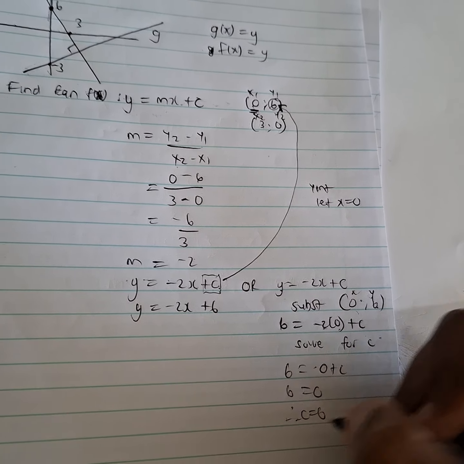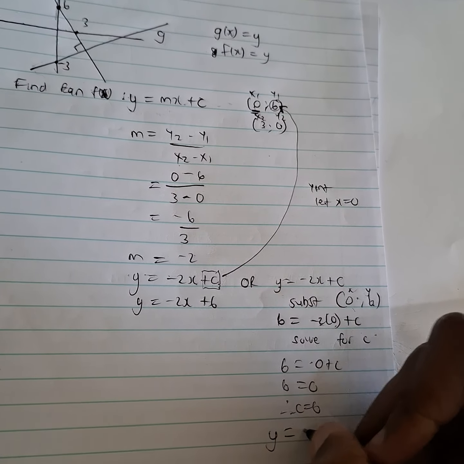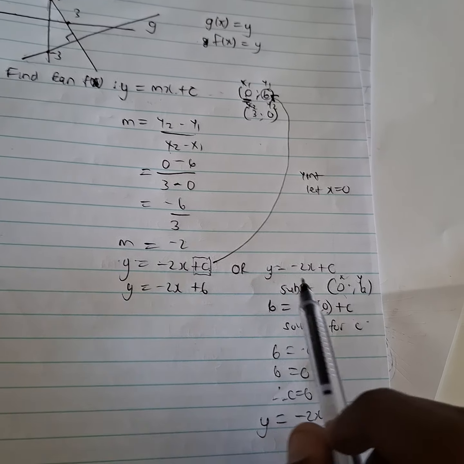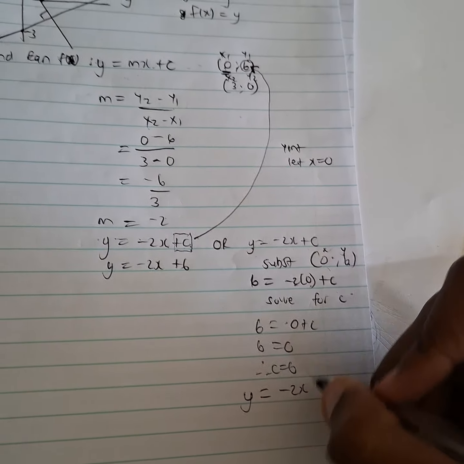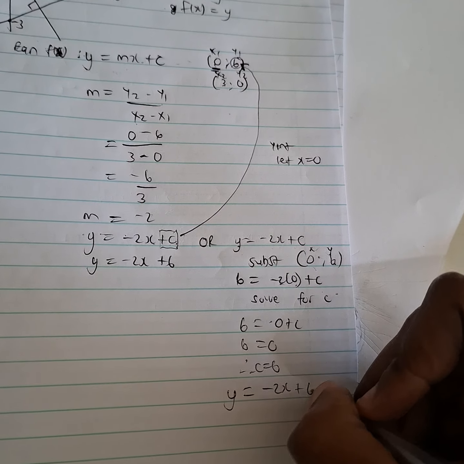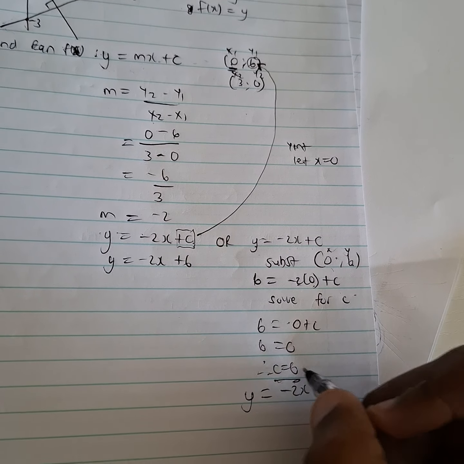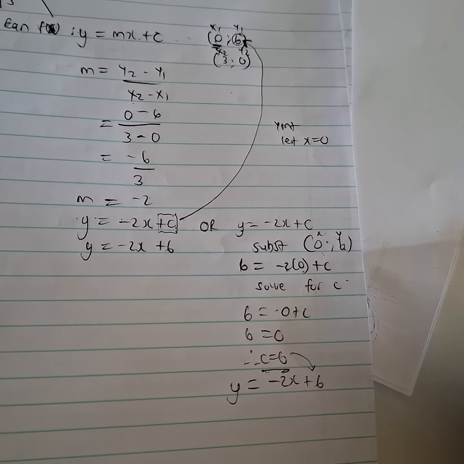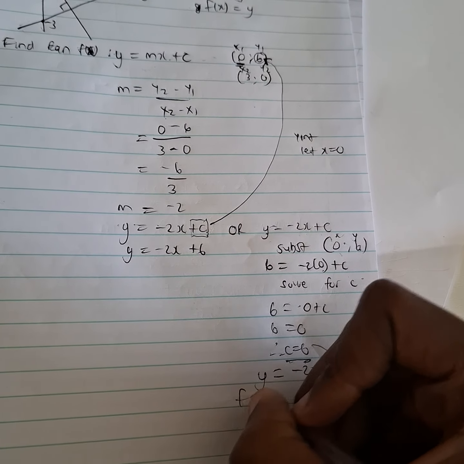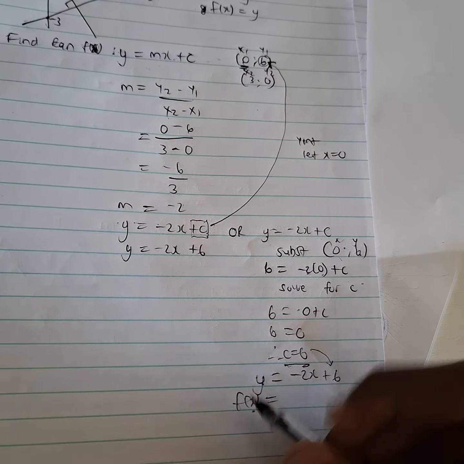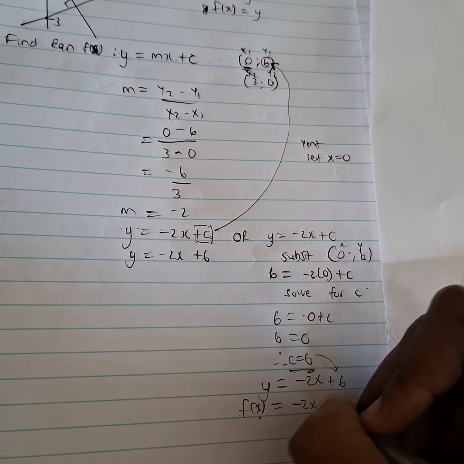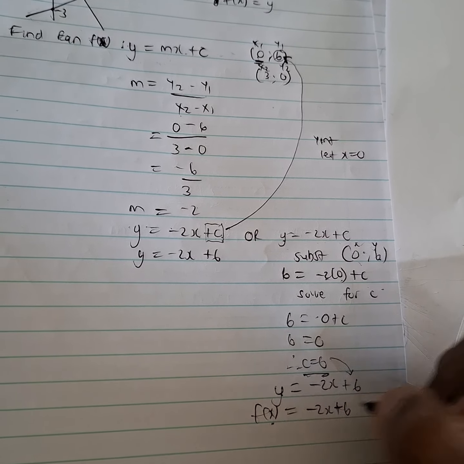Therefore, if c is equal to 6, I can go back to the equation of the straight line. Remember, I had y is equal to negative 2x. In the place of c, I write plus 6, which is this 6 that I got here. Make sense? So the equation of f of x is actually, remember, y means f, negative 2x plus 6.